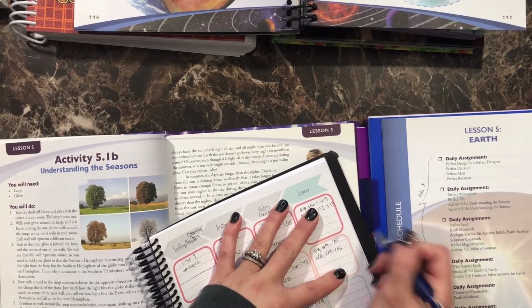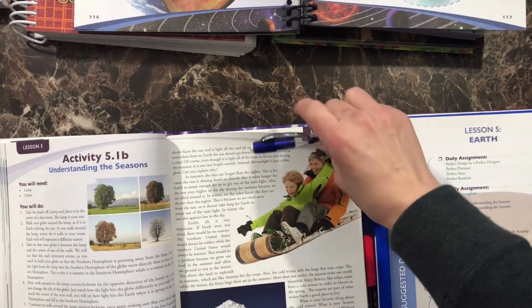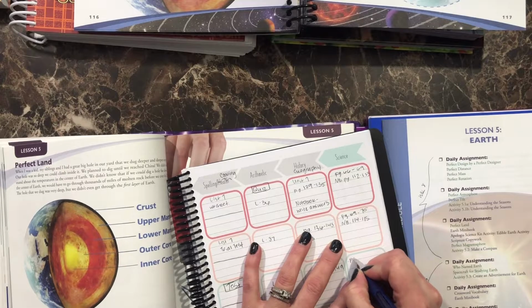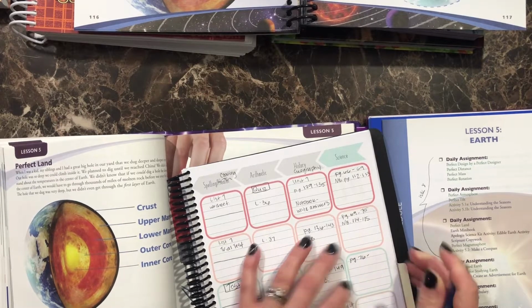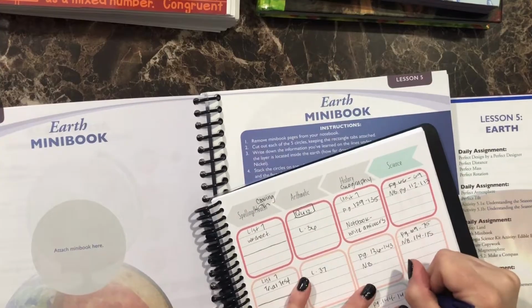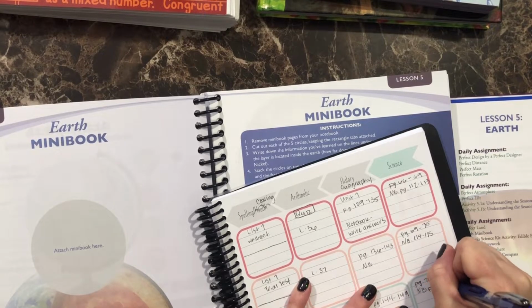That's why I write in pencil, you guys, because I'm messing up here. Okay, so perfect land is going to be page 76, and then we are going to do Earth's mini book. So notebook, page 116.